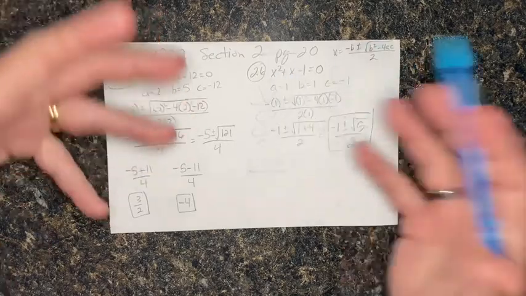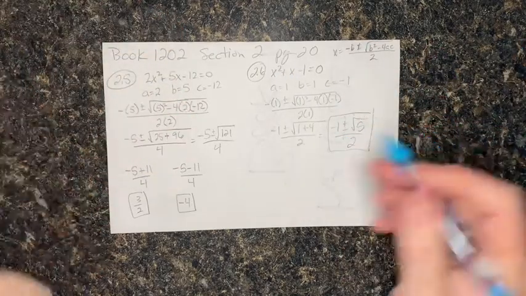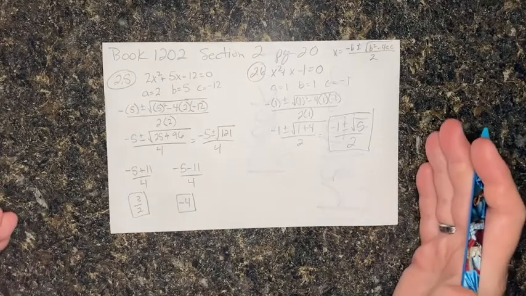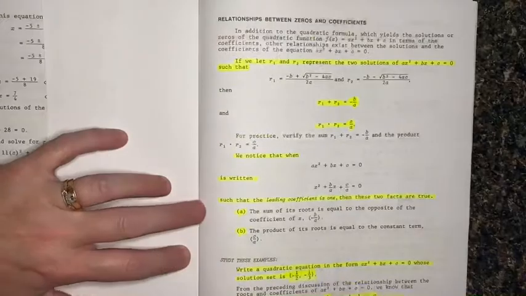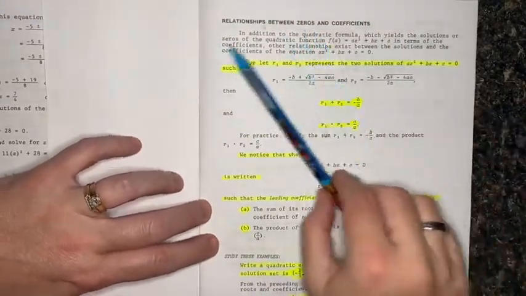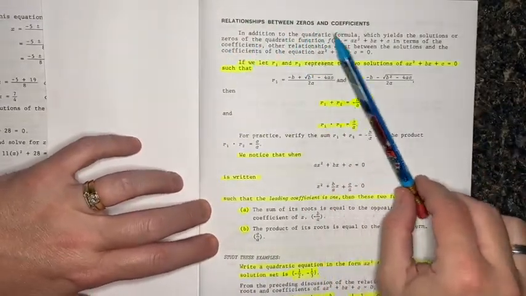We just don't need to break them up. We can write them together like that. Okay? So you've got a couple more problems to do on your own, and then we have another new topic here on page 21. So on page 21, they're going to start talking about relationships between zeros and coefficients.